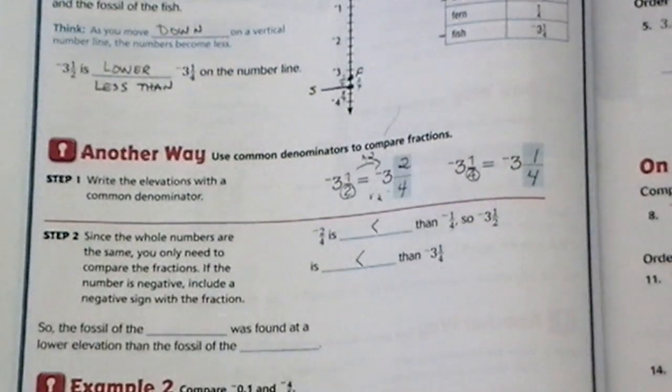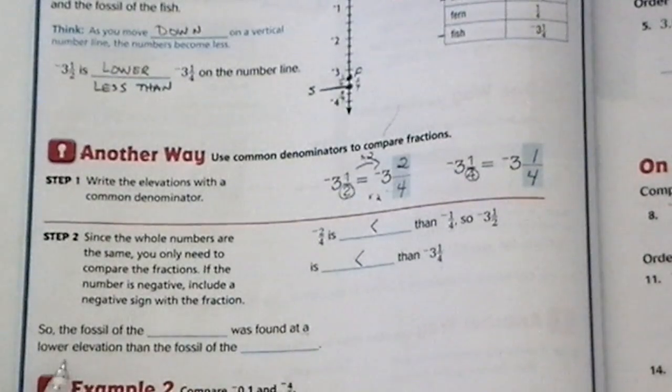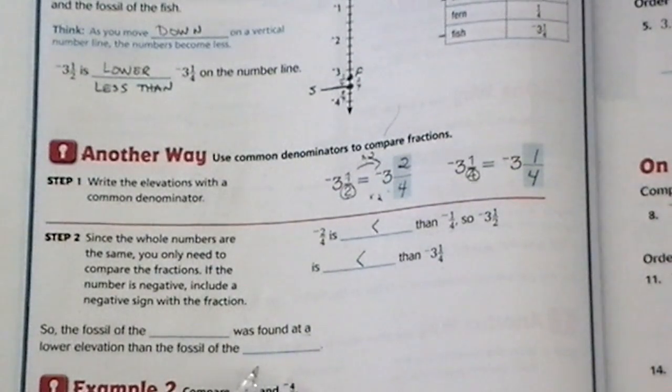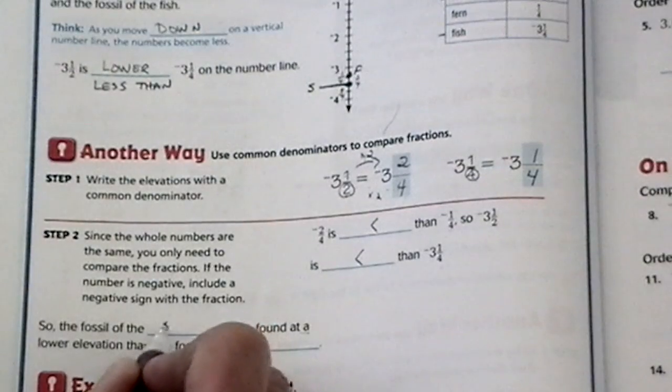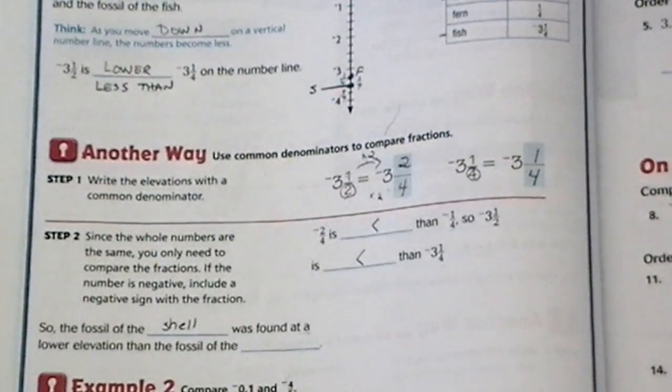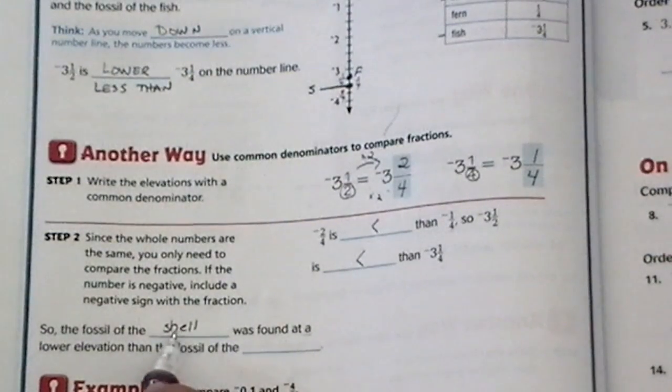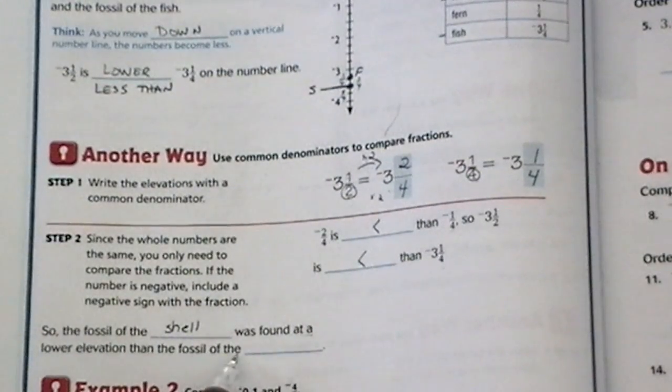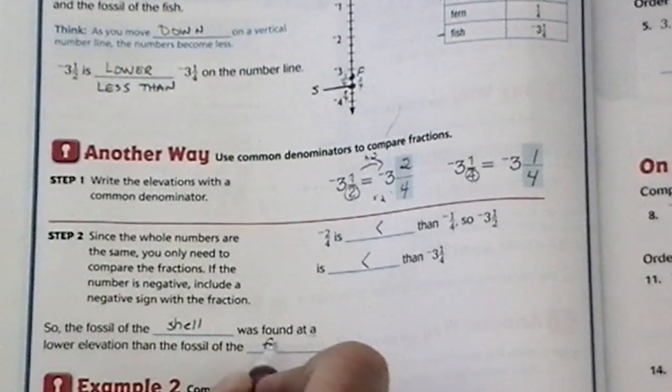So the fossil of the blank was found at a lower elevation than the fossil of the blank. Well, the fossil of the shell was worth less, not worthless, shells are very beautiful. It wasn't worth less, but it was found at a lower elevation, so it's less than. The fossil of the shell was found at a lower elevation than the fossil of the fish.